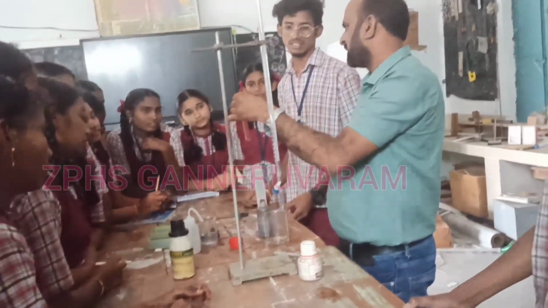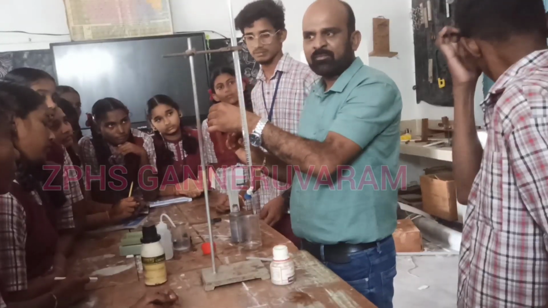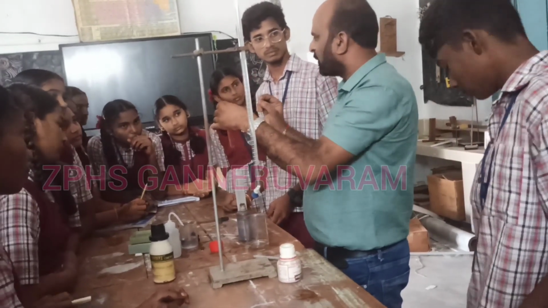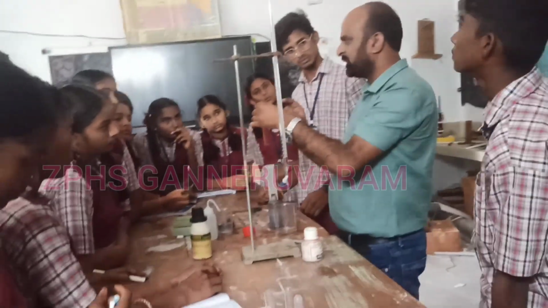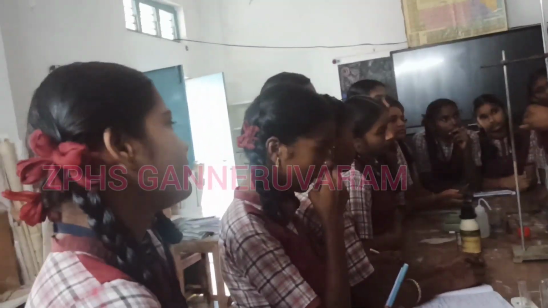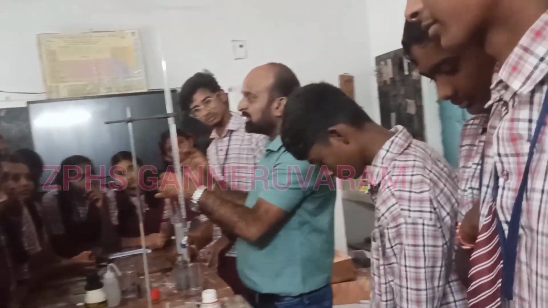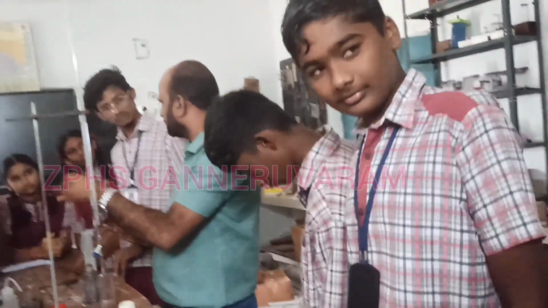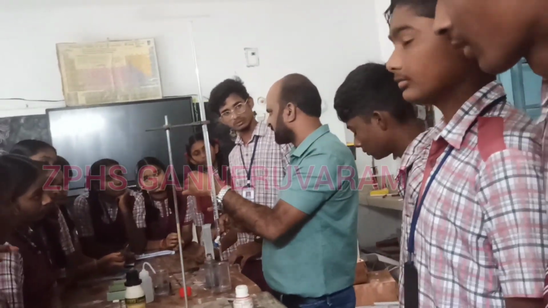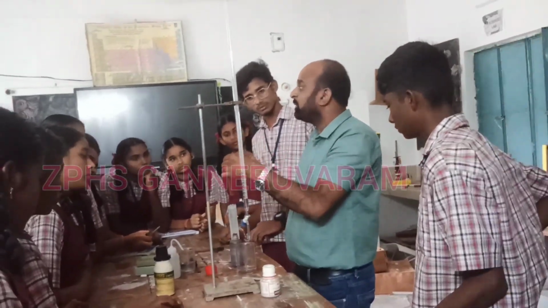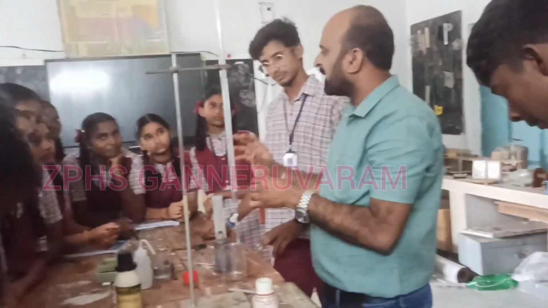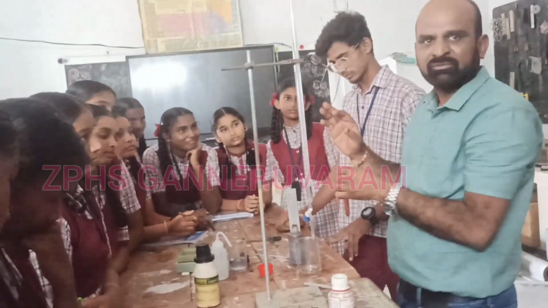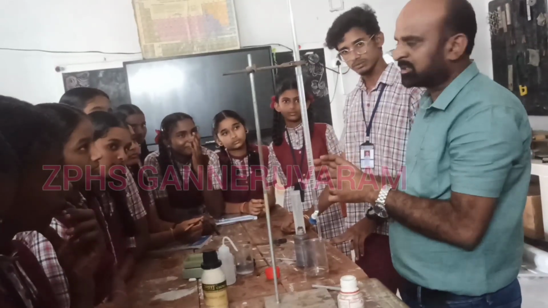If you take phenolphthalein and add it to the sodium hydroxide, it turns to pink color, and then when you add the HCl to the test tube, the color will disappear. The phenolphthalein is not available in this lab.